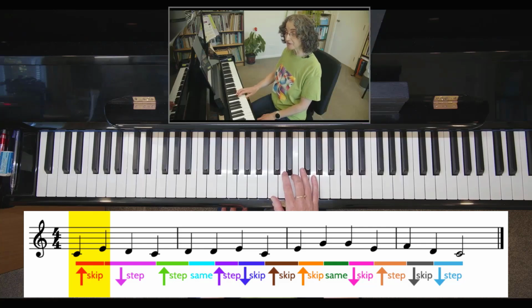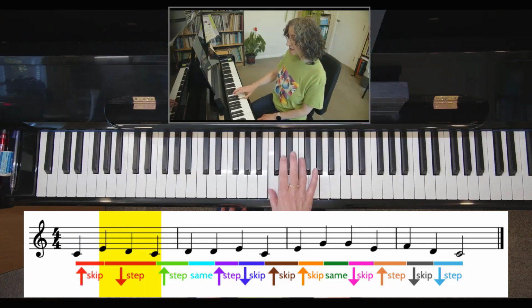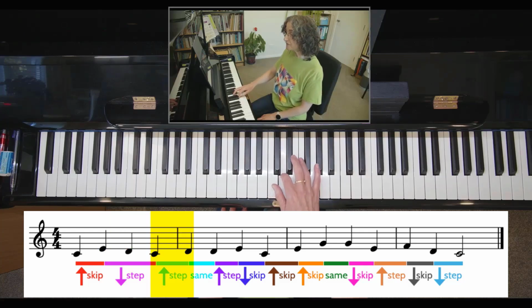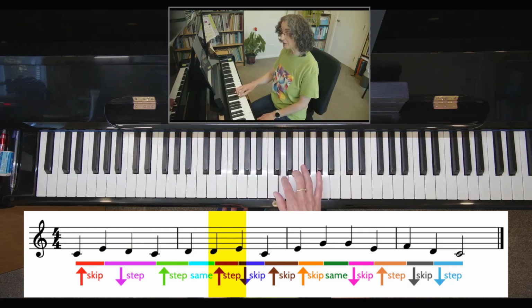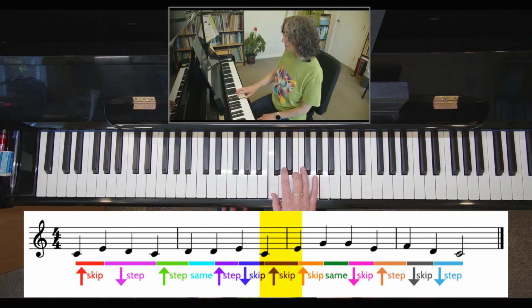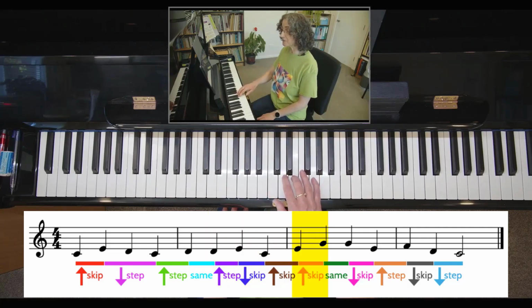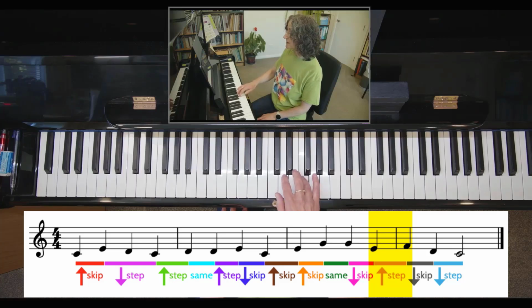Up a skip. Down by step for those 3 notes. Up a step, same note. Up a step. Down a skip. Up a skip. Up a skip. Same note. Down a skip. Up a step. Down a skip. Down a step.